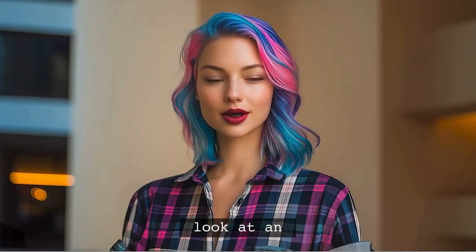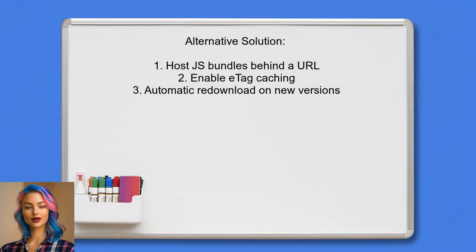Let's take a look at an answer from another user. An alternative approach suggests simplifying the process by having teams host their JavaScript bundles behind a URL. They recommend enabling e-tag caching for these bundles, ensuring users always access the latest version. When a new version is deployed, HTTP clients will automatically re-download the bundle.